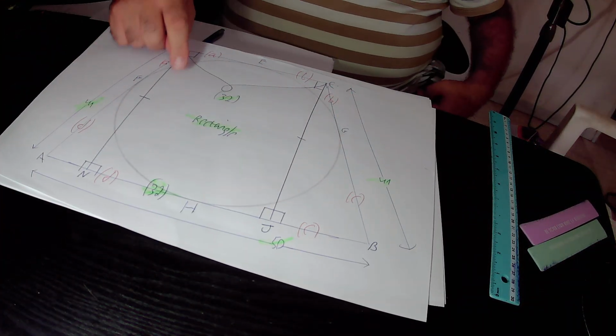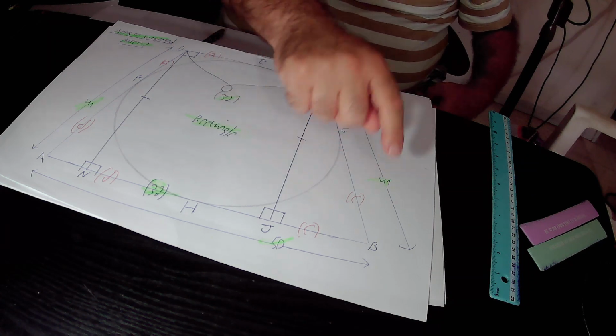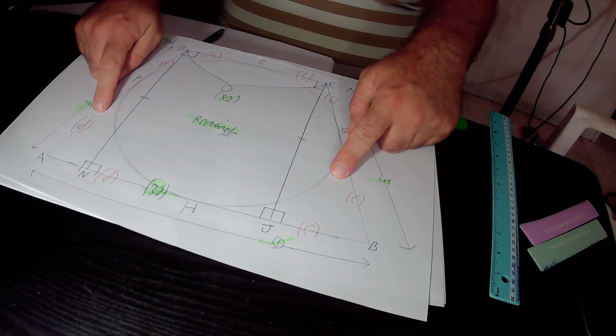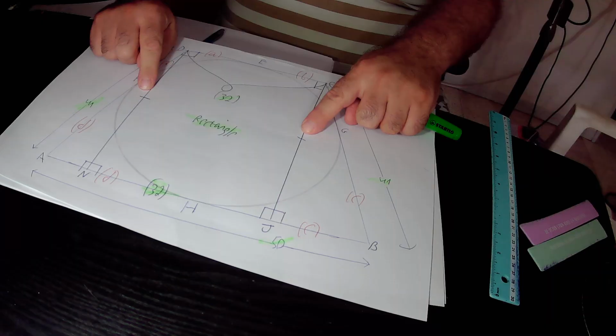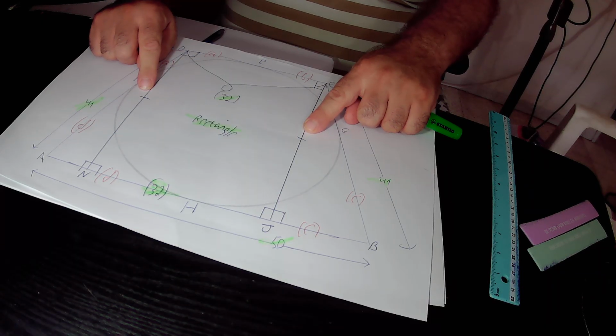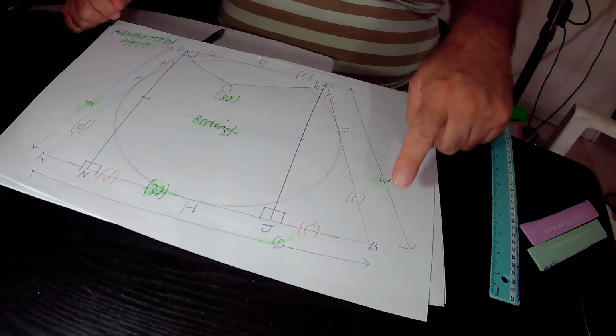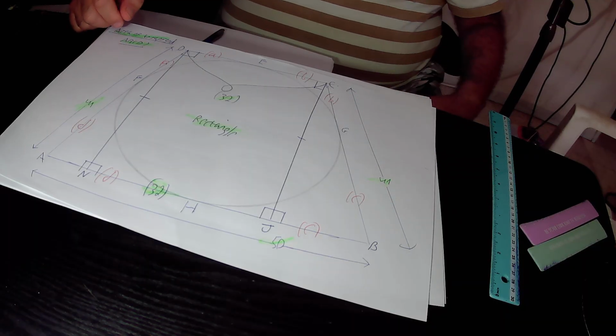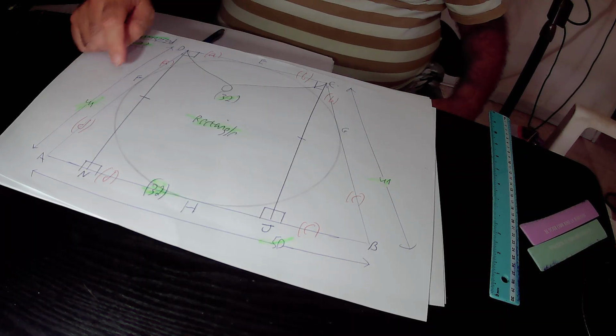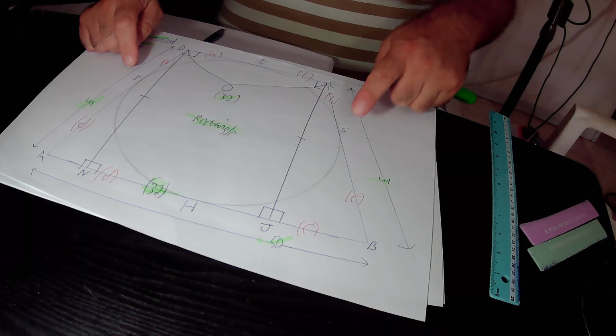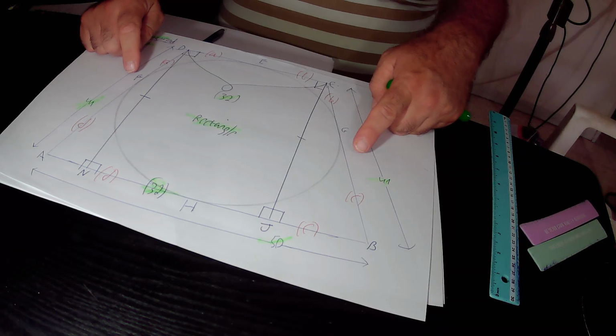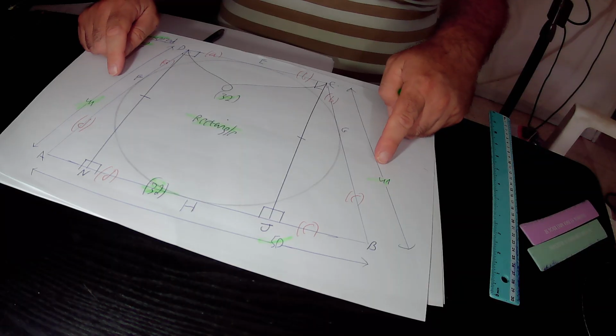This is the right angle DNA and this is the right angle CJB. In those 2 right triangles, those 2 sides are equal to each other according to the rule that the opposite sides of a rectangle are equal to each other. Likewise, side CB equals side DA, that is, those are the hypotenuses of those 2 right triangles. Each of them is equal to 41, therefore they are equal to each other.